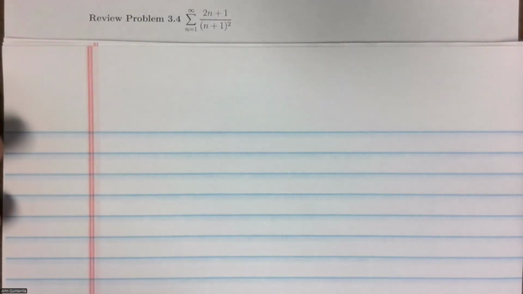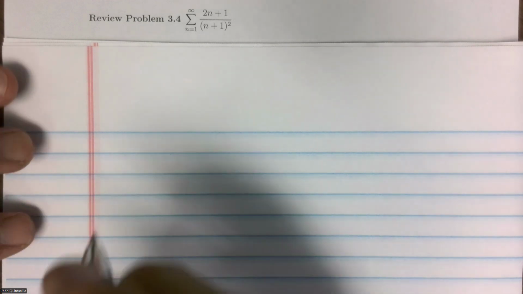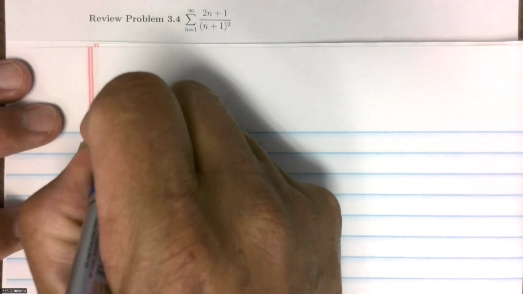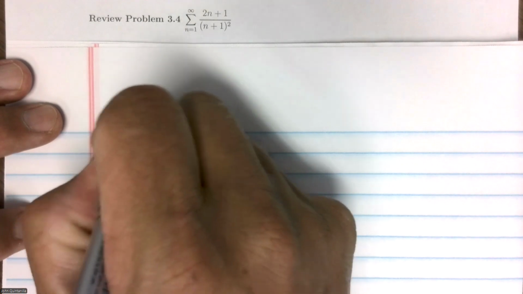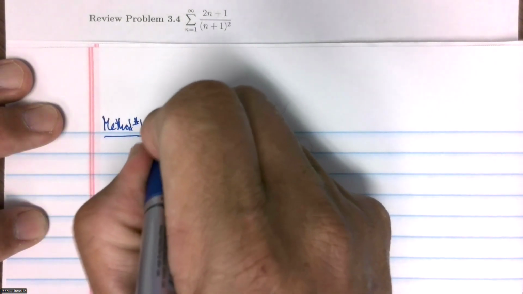Look at this review problem: the summation from n equals 1 to infinity of (2n plus 1) over (n plus 1) quantity squared. We will do this one in two different ways. The first way is certainly the way that I would recommend. Method number one, we use the limit comparison test.